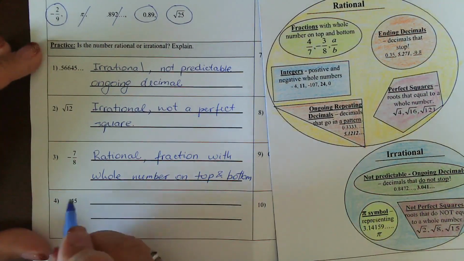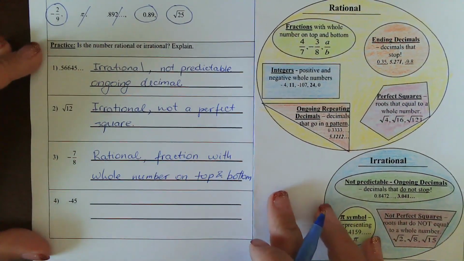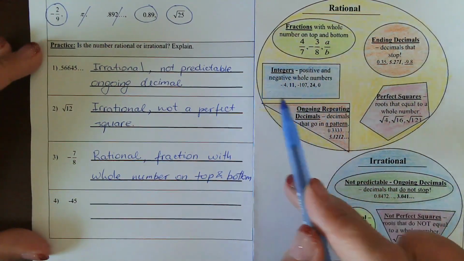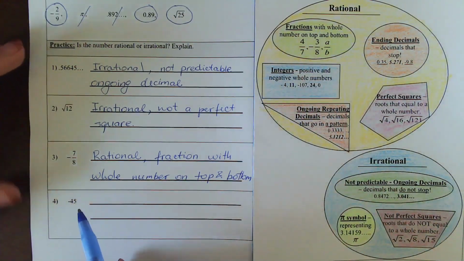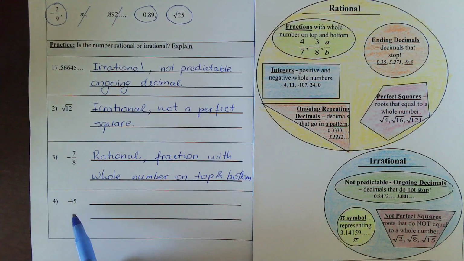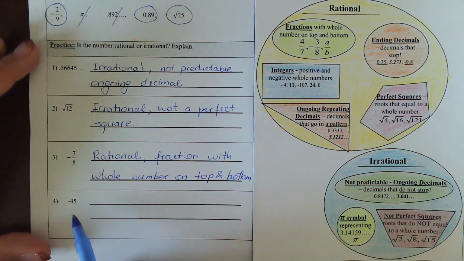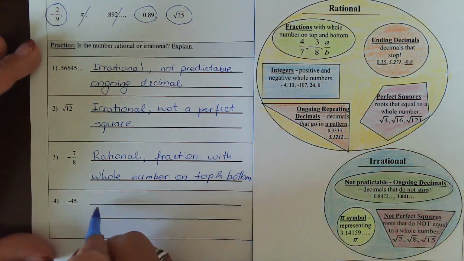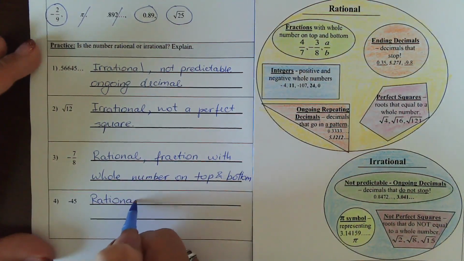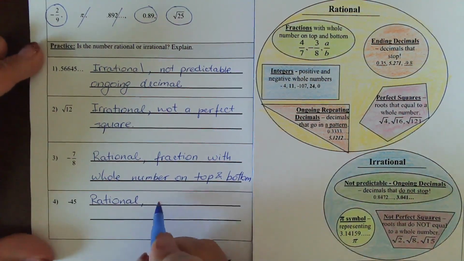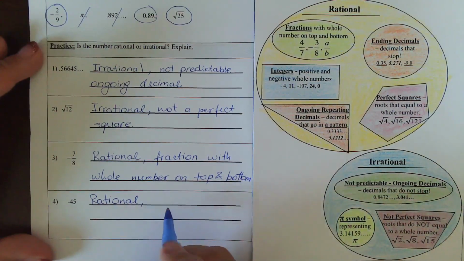How about negative 45? Negative 45 is a perfectly fine number. I can put negative 45 in a fraction just by simply putting it over 1. Negative 45 is a fine number. That is rational, because it's an integer or a whole number.